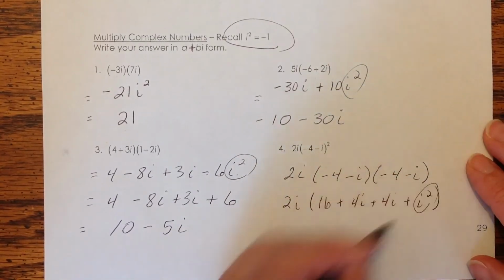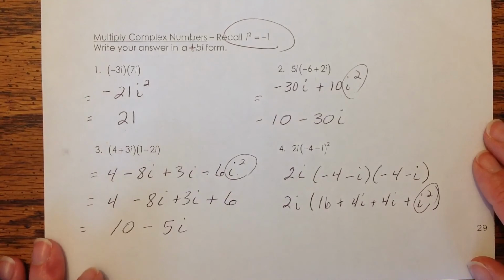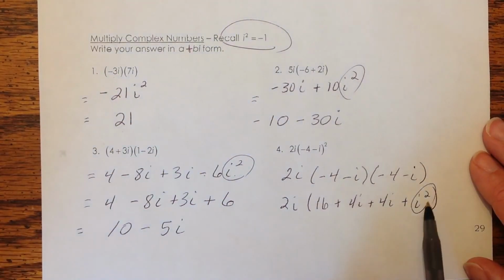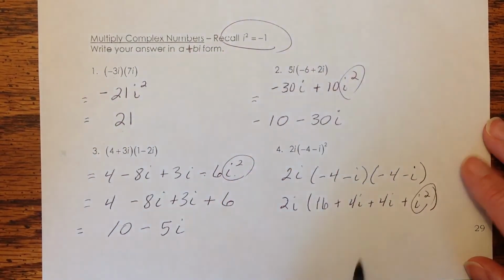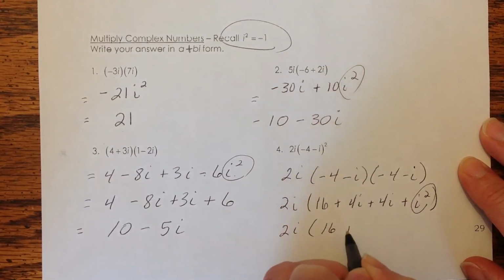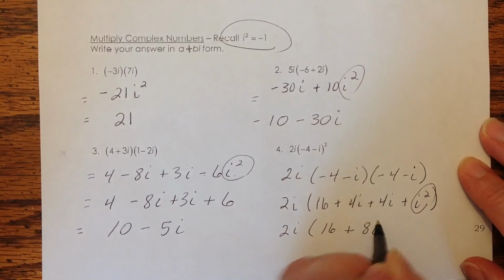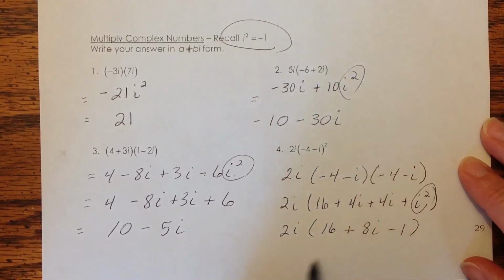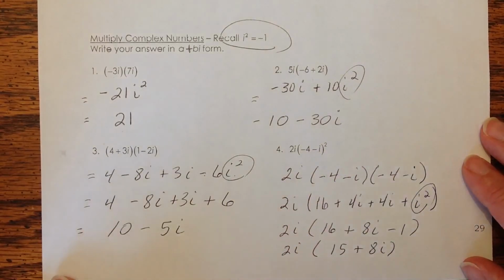I immediately need to take care of this. Never leave it. Always change it to negative 1. So this is 2i times 16 plus, I can write 8i if I add those together, minus 1. Now it's 2i, and it's 15 plus 8i if I take 1 from 16.